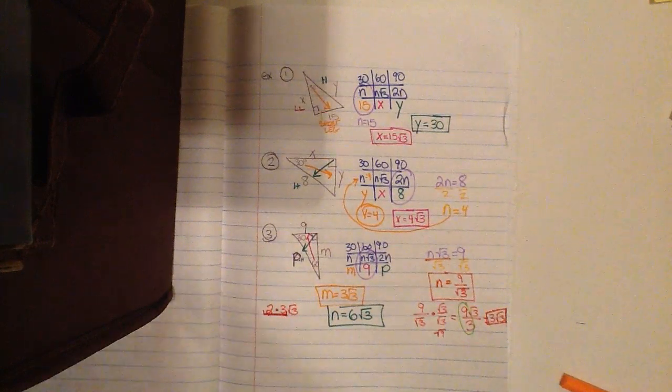So hopefully this helps you understand 30, 60, 90s. Write down any questions that you have, and we can take a look at them when we come back together.